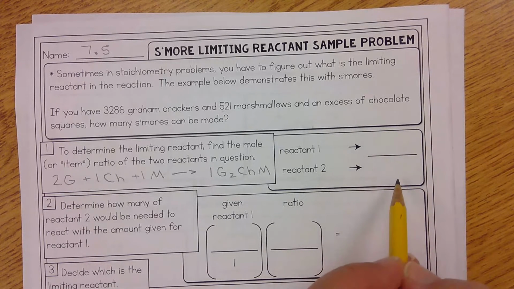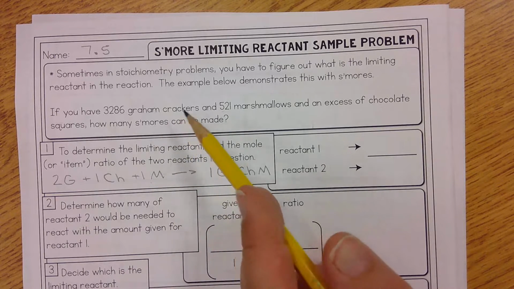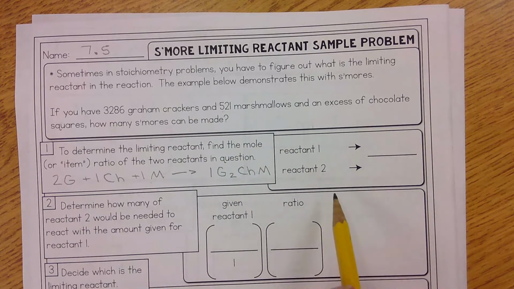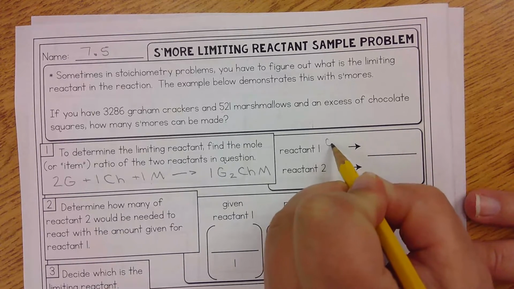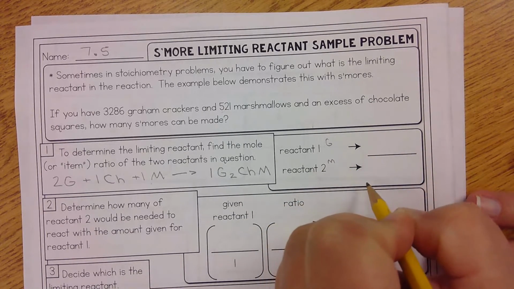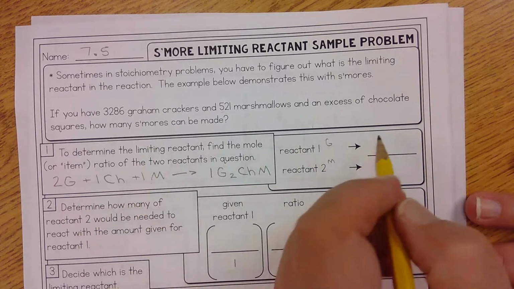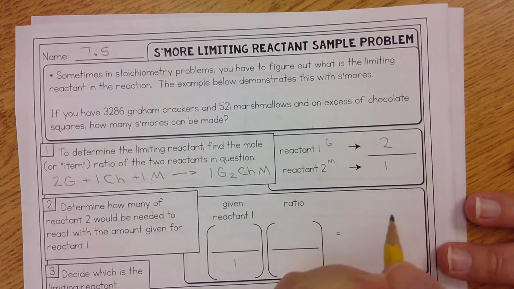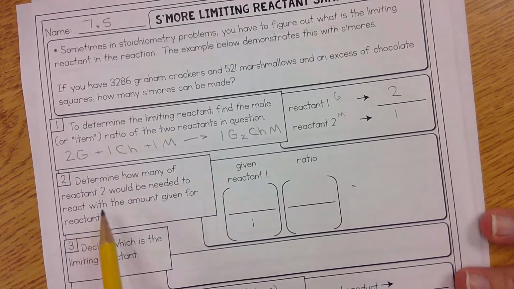So we need to make a ratio from the recipe. We are not dealing with these numbers at all yet. This is a ratio just from the recipe. So we'll say reactant 1 is the graham cracker, reactant 2 is the marshmallow, and our ratio here is 2 to 1. 2 to 1. Okay? So that's the first step. Find the ratio.